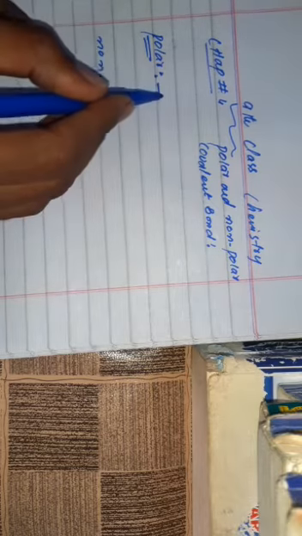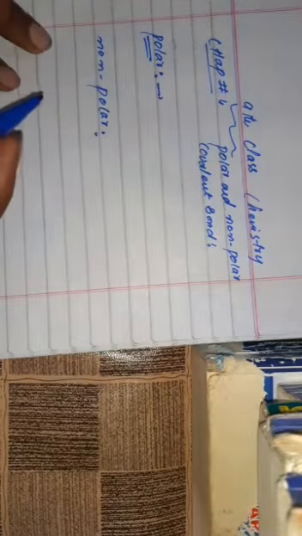First of all we need to know what polar is and what non-polar is actually. Polar means, in simple words, anything that dissolves into water easily is called polar, but it's a misconception. There are some limitations with this concept.